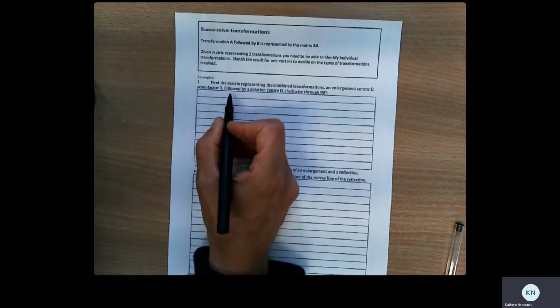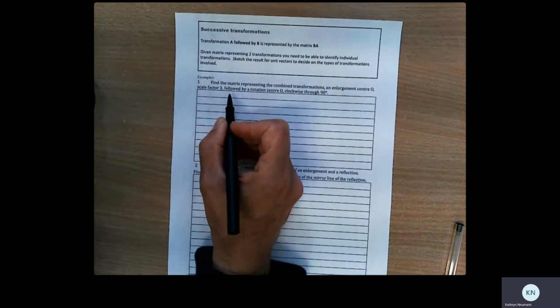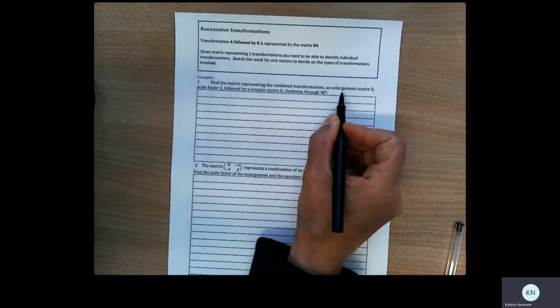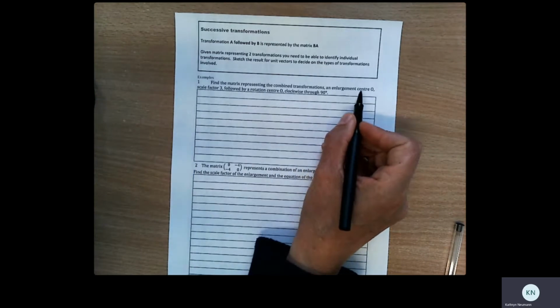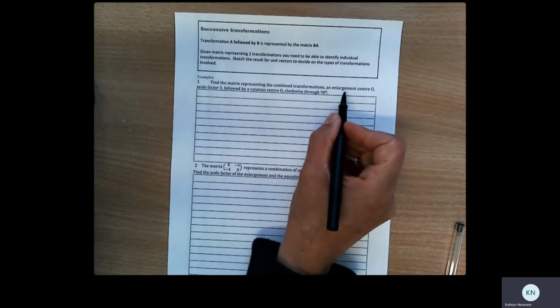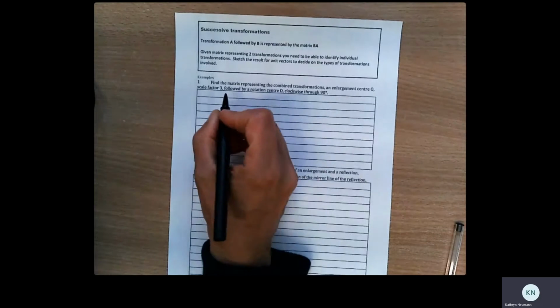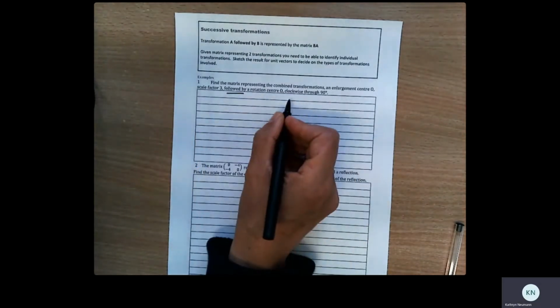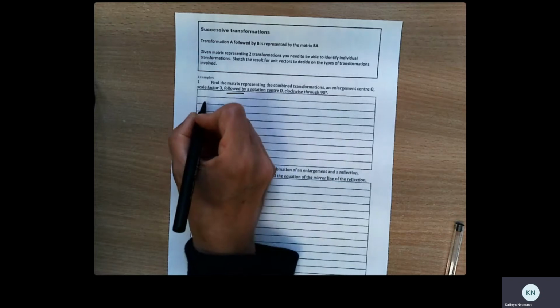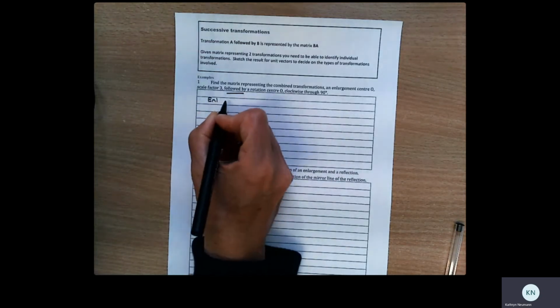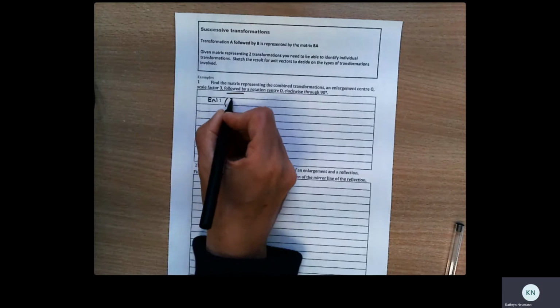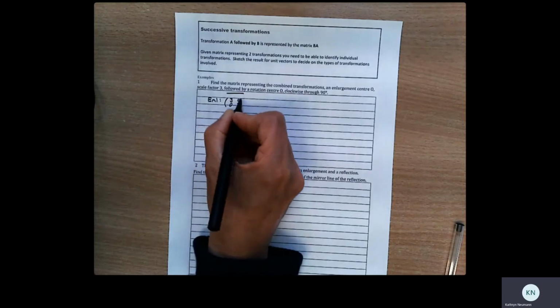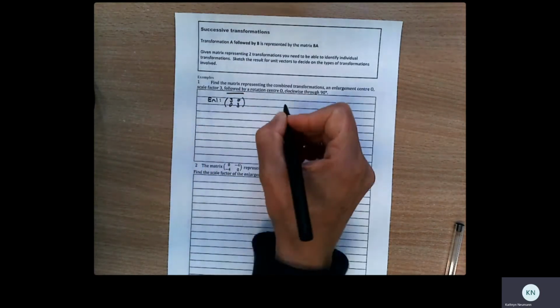using the unit vectors. So it says here, find the matrix representing the combined transformation: an enlargement scale factor 3, centre naught, followed by a rotation through 90 degrees. So first of all, think what your two matrices are going to be. Your enlargement matrix is going to be 3, 0, 0, 3. You should just be able to write that one down.